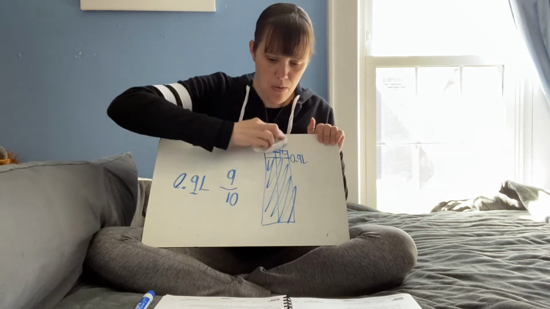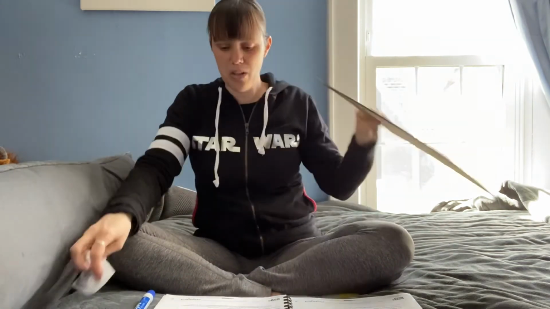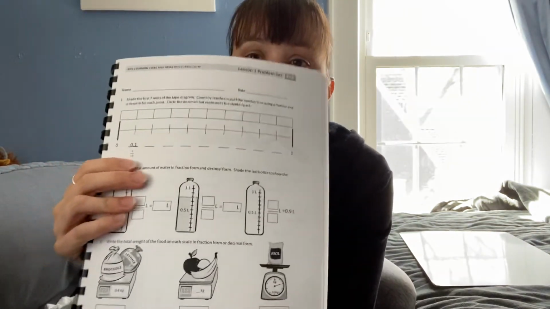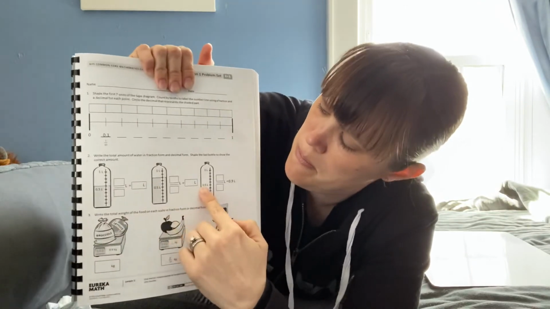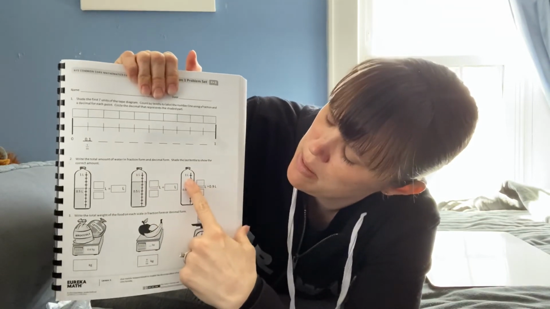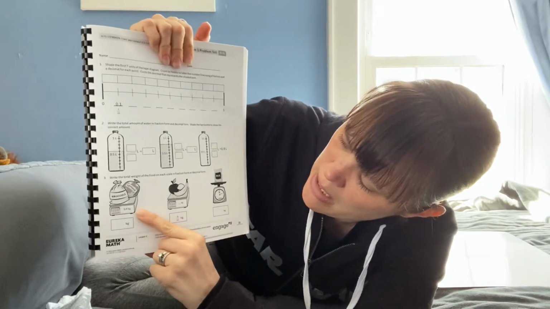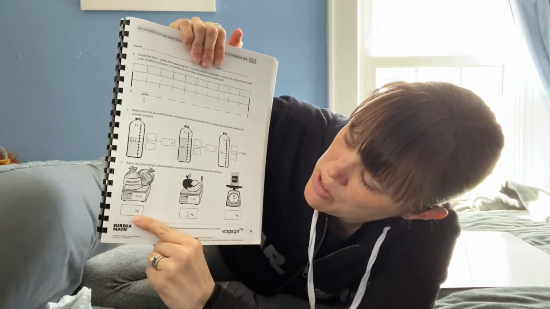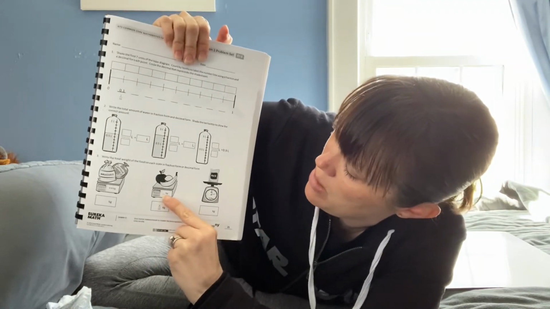Okay, so now we see a scale. I'll show you. Yes, this is what it looks like. So we just did these ones. And this was our 9/10, so we go right up to here. And so here's our scale. We have to write it in either the decimal form or the fraction. So they already have the decimal here, so now we write the fraction. Well, here they have the fraction and we have to write the decimal.